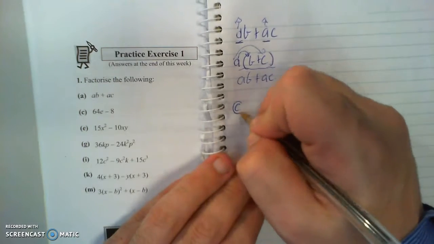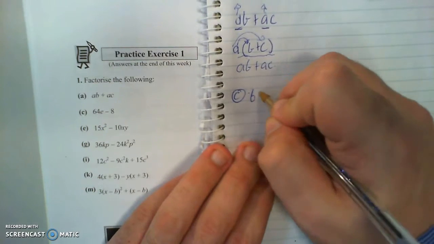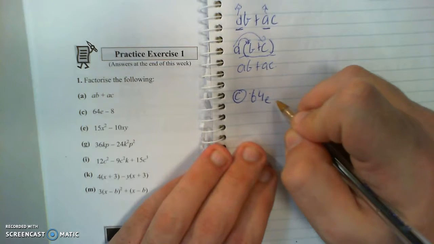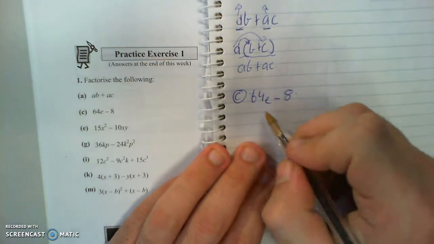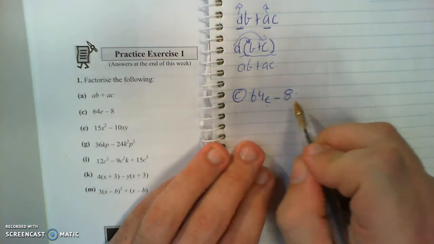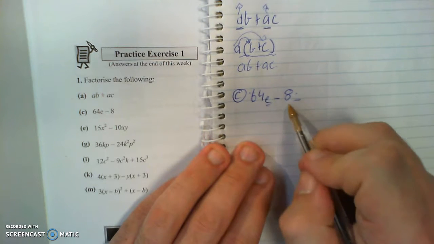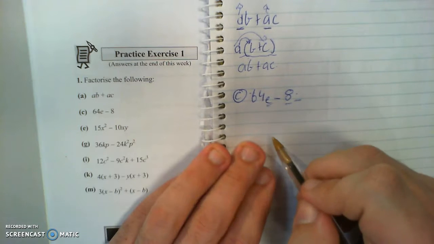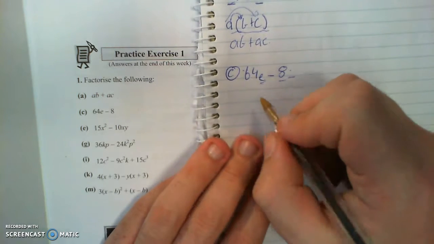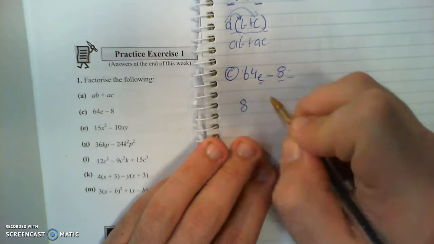So, now we'll do C, 64E minus 8. Okay, now we'll start with the letter. There's E on this side, there's no E here. We can't factorize out E. But there's an 8 here. Does 64 go into 8? Yes, it does. So, now what we'll do is we'll take 8 out.